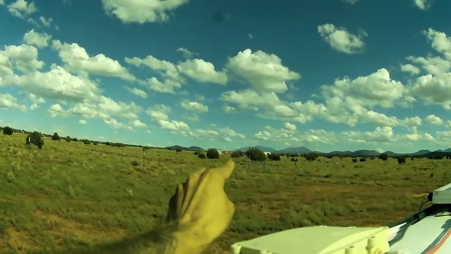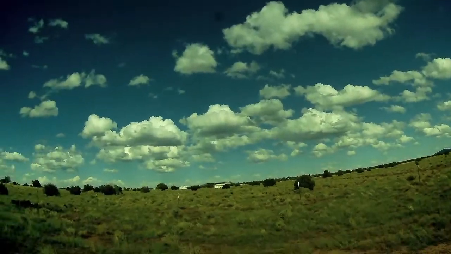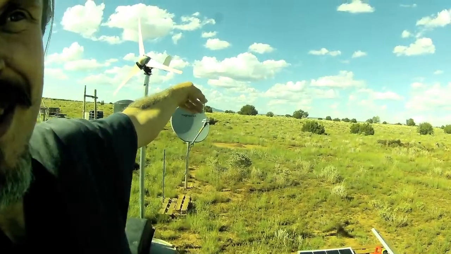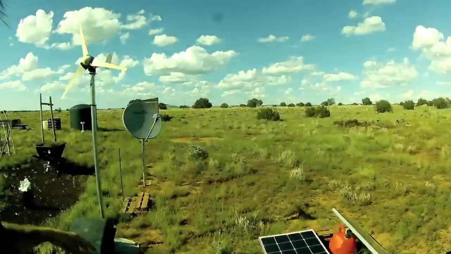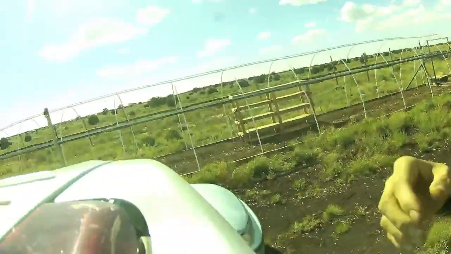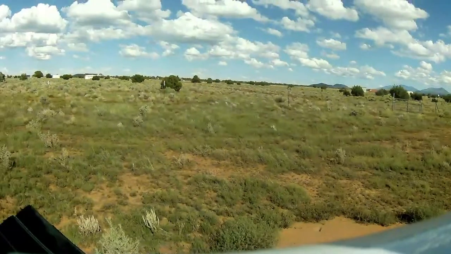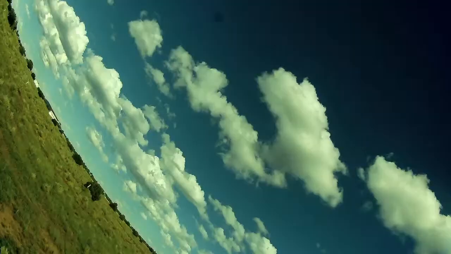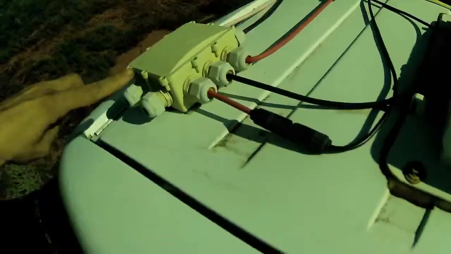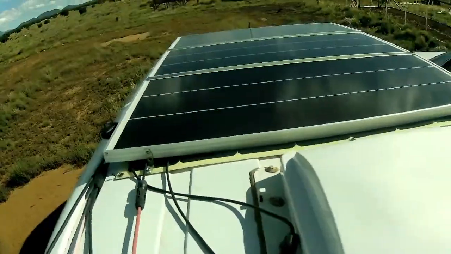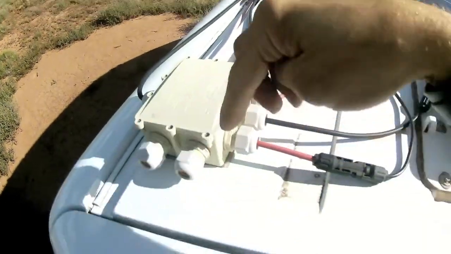That direction is Flagstaff. I don't know if you got the view. This is all solar. Solar panels. And this goes down inside the van.